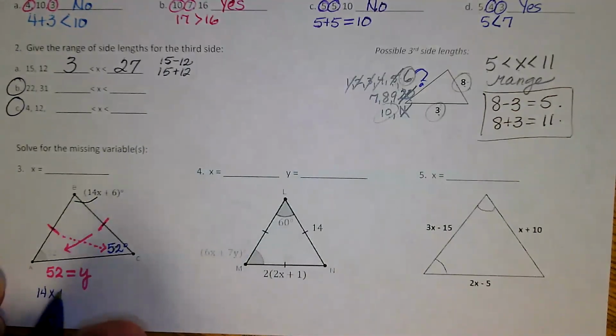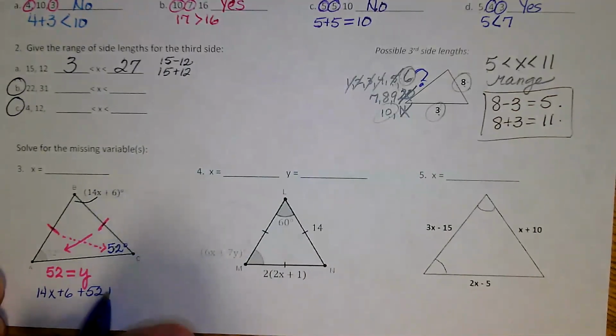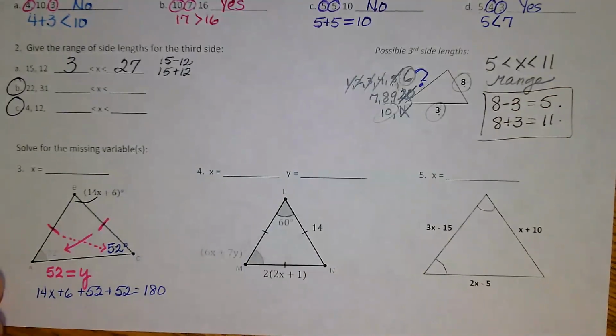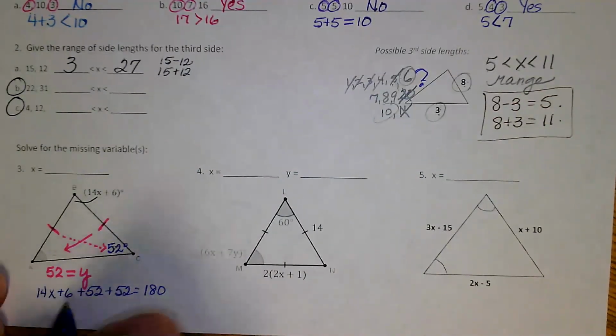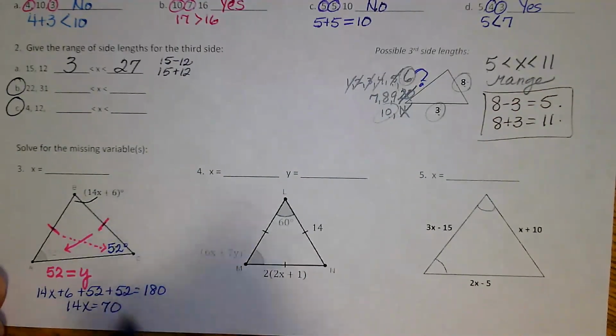14x plus 6 plus 52 plus 52. Algebra 1 coming back to you. I'm going to take 180 and subtract all of that off. That's 70. And now we divide. 70 divided by 14, x is 5. It's not bad, is it?